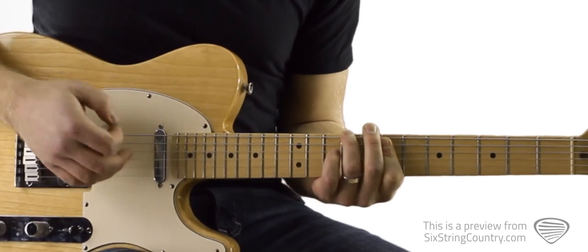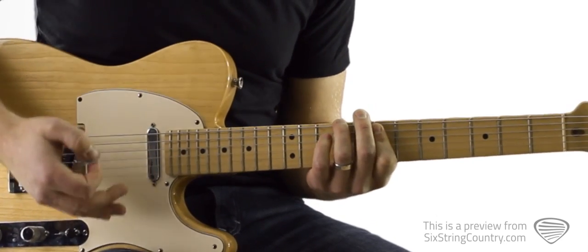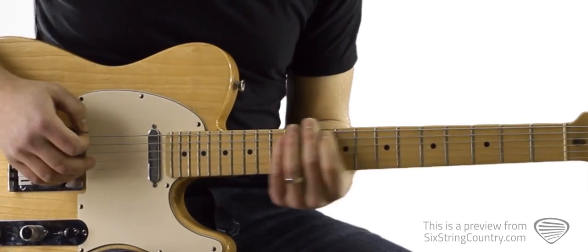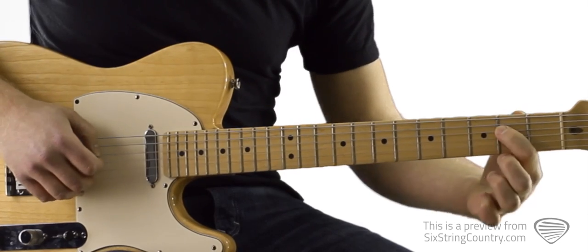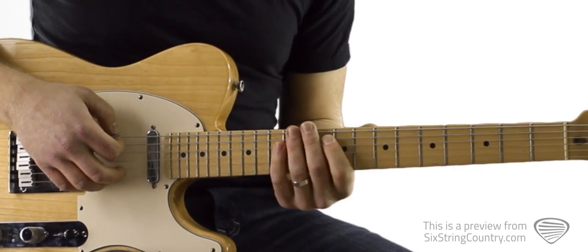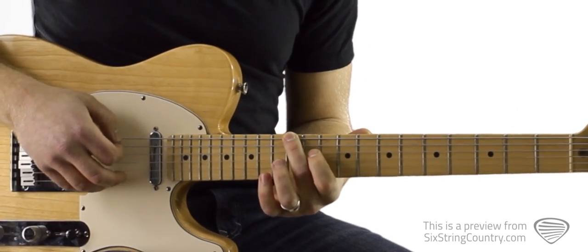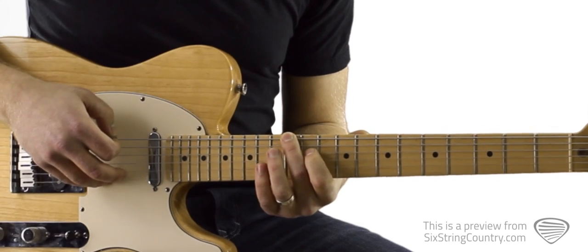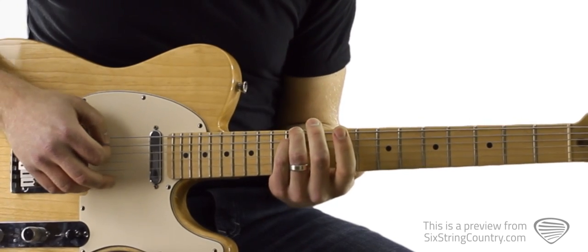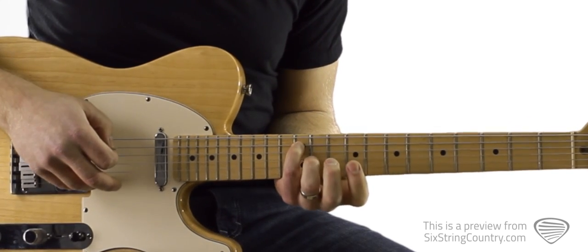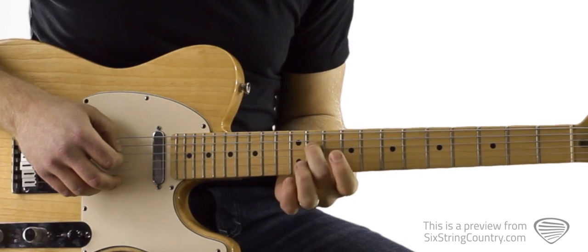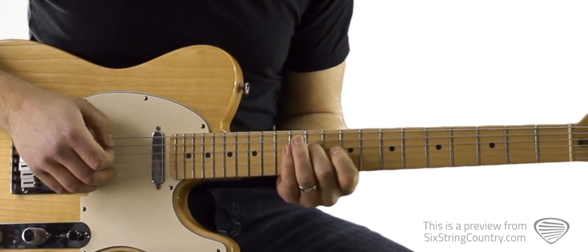Now, we've played it with the A in the bass, we've played it with the third in the bass. We can also play it with the fifth in the bass. So the fifth in an A triad is an E note, because we had A, we had C sharp, and we had E. So let's find an E note, which is the 12th fret of this low E string. And then we can find an A note right here, the 12th fret of A. And then we can find a C sharp on the 11th fret of D.